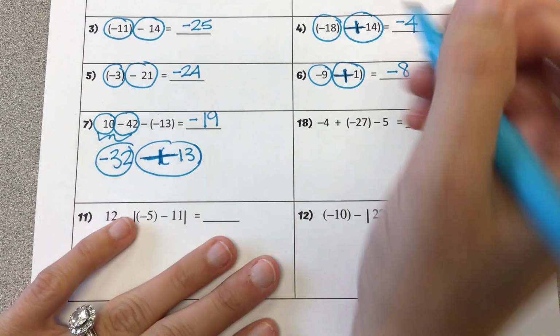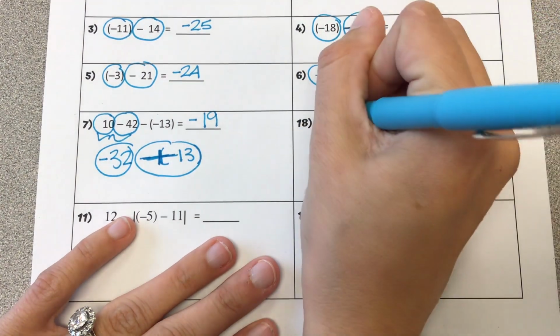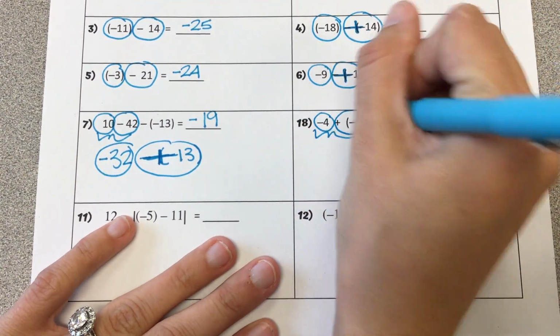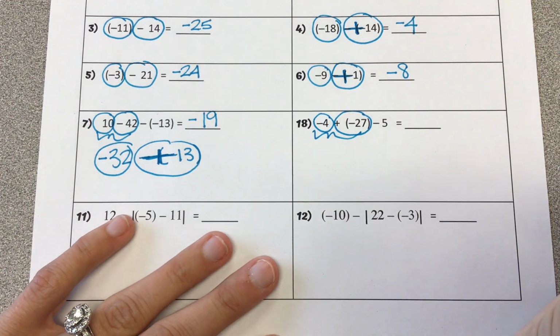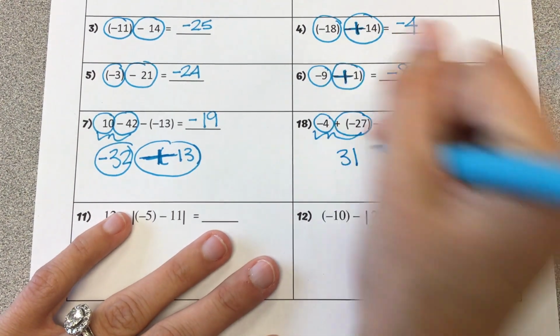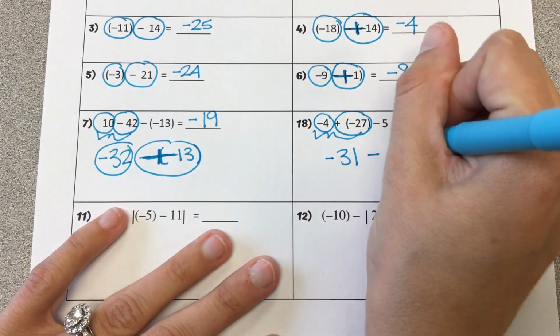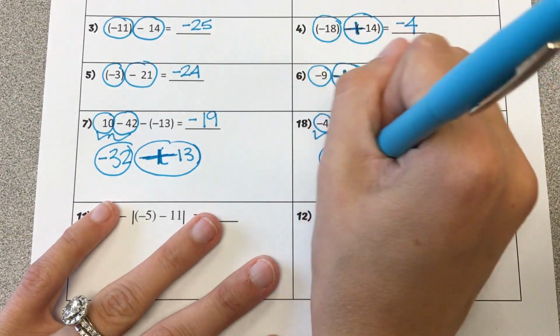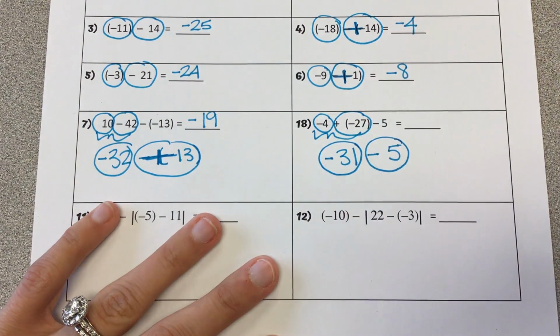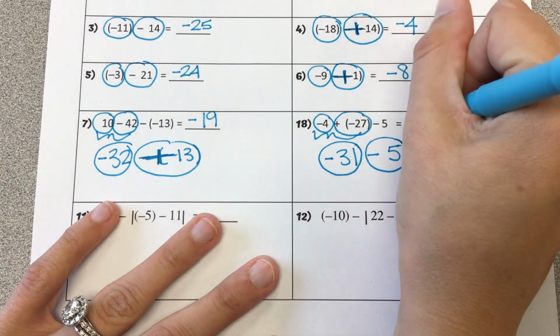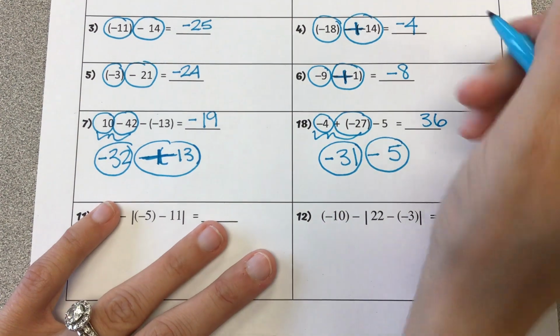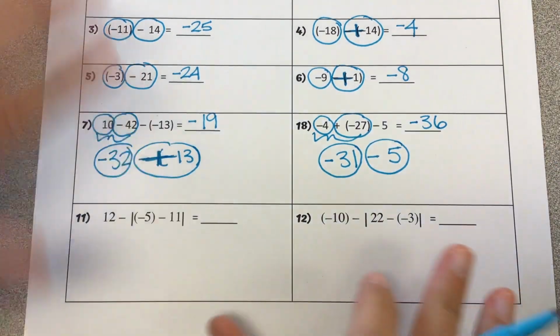Number 18, starting with these 2 first. We have negative 4 and negative 27. They are the same, so we find the sum, which is 31, and they are negatives. Bring down the minus 5. Now we have negative 31, negative 5. They're the same, so we find the sum, which is 36, and we are adding negatives.